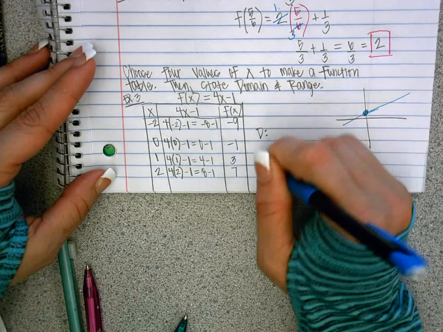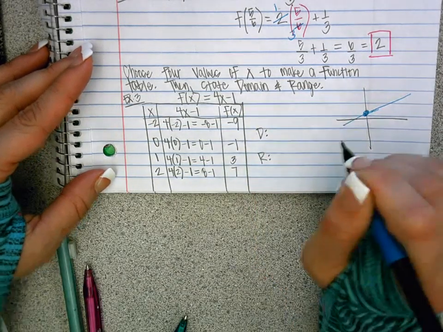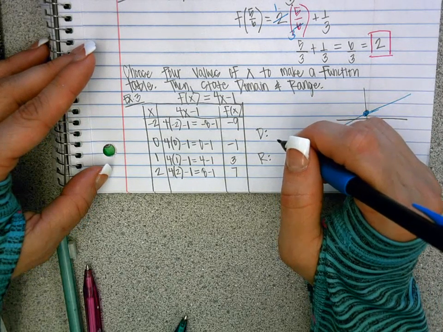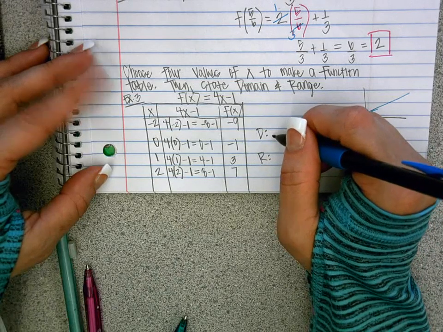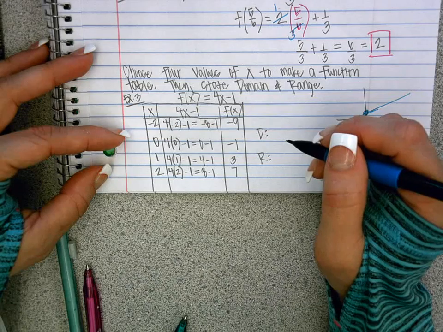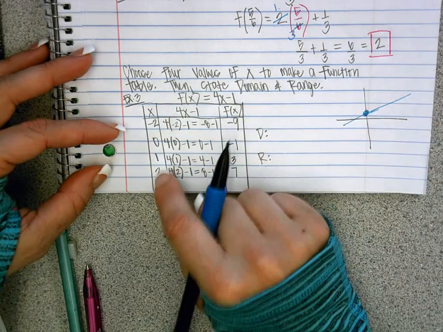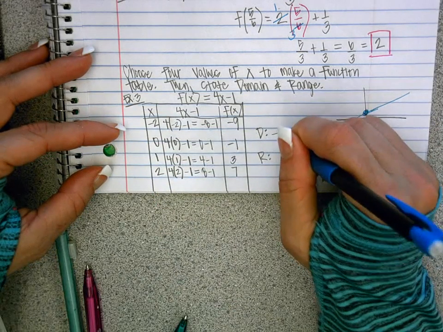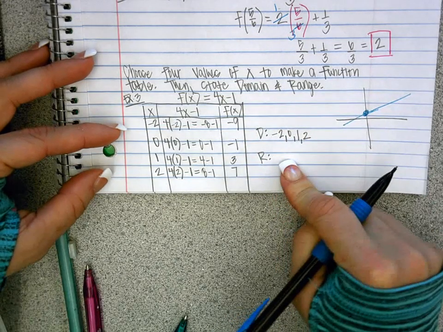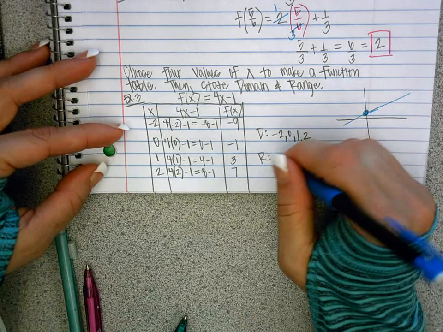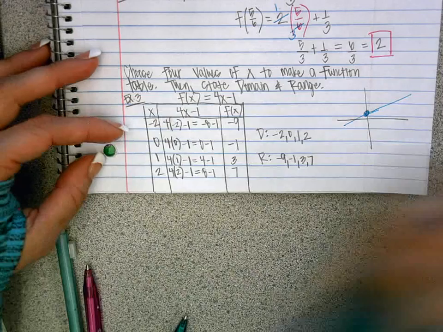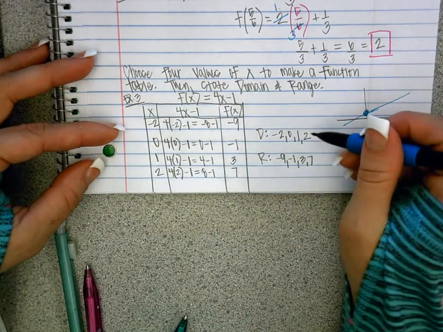So, if I then ask you for domain and range, what is the domain of this function? Input. Delina, what's the domain of this function? Domain stands for the input, or the x's. So what did I input? Negative 2, 0, 1, 2. Perfect. And what is my output from my function? Negative 9, negative 1, 3, and 7. That's your answer. So you're going to have to fill in a table and then find domain and range.